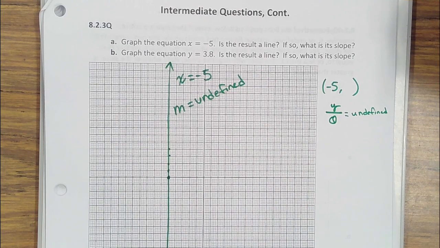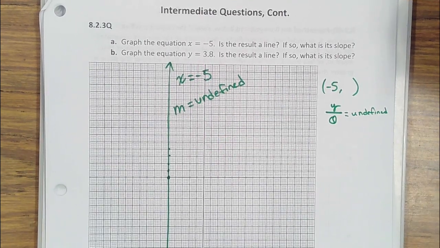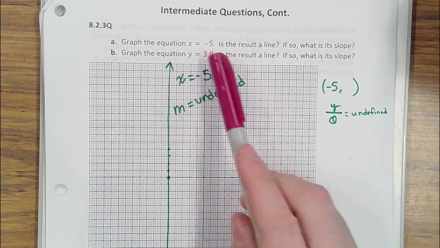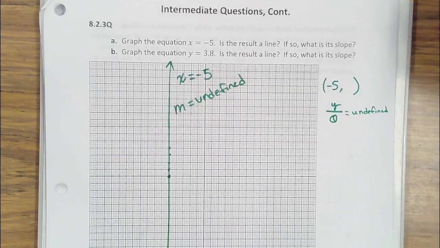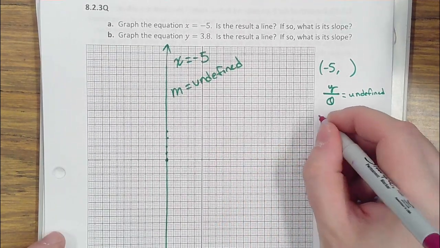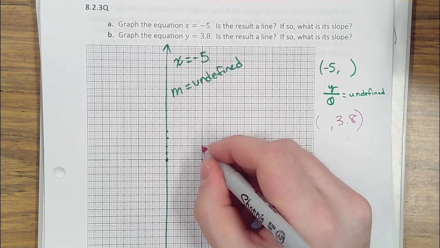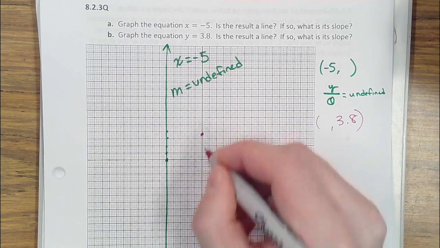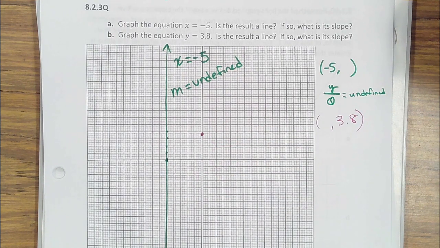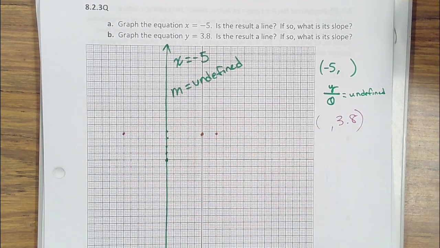Now, for the next one, y equals 3.8. What do you think that means? What's the pattern that they're trying to describe here for y equals 3.8? This one's all the points where x is negative 5, so this is all the points where what? 3.8. So let's find some points where y is 3.8. It'd be any point that looks like this, right? So (0, 3.8), (1, 3.8), (2, 3.8), (-9, 3.8).